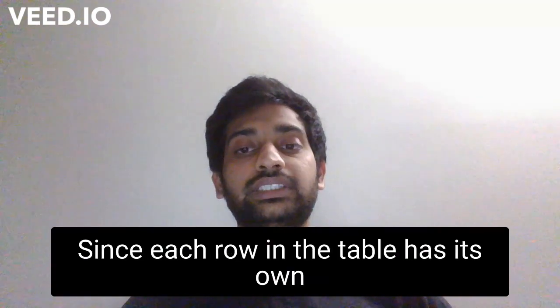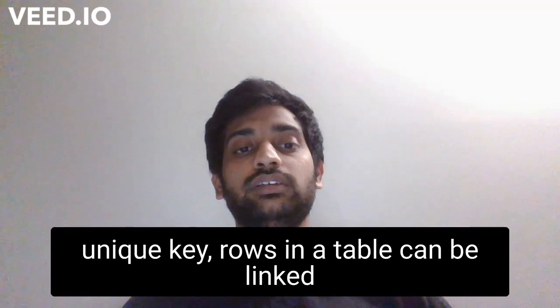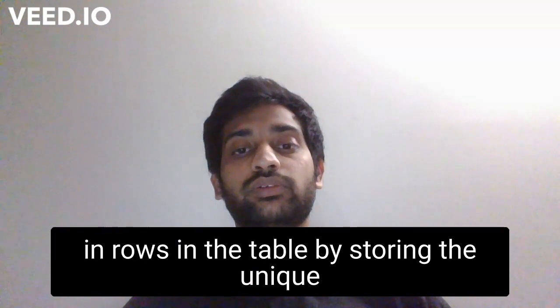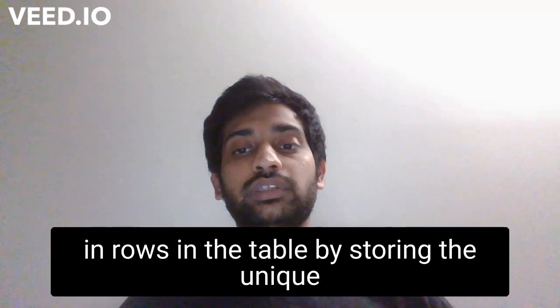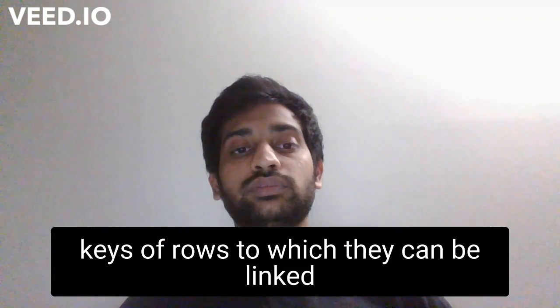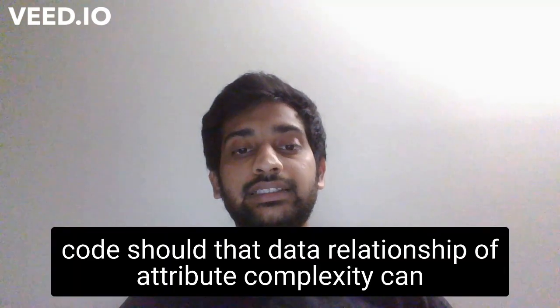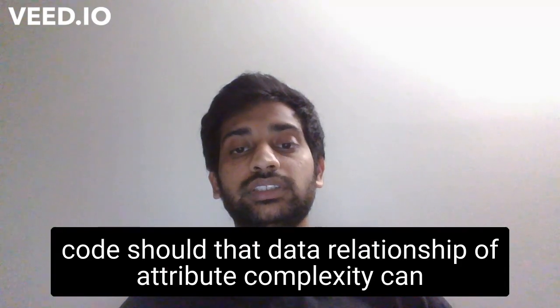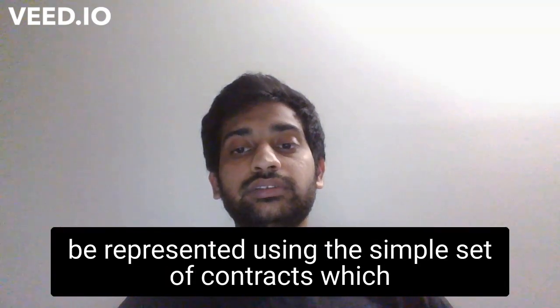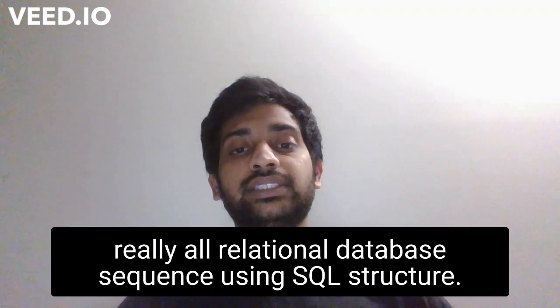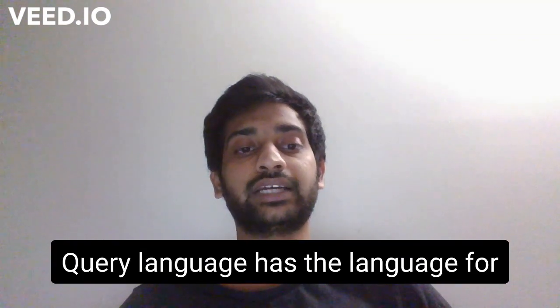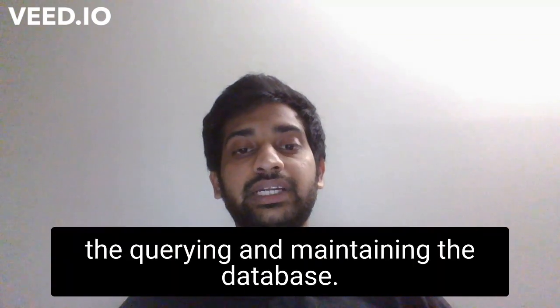Since each row in a table has its own unique key, rows in a table can be linked to rows in other tables by storing the unique keys of the rows to which they can be linked. Codd showed that data relationships of arbitrary complexity can be represented using a simple set of concepts. Virtually all relational databases use SQL, structured query language, as the language for querying and maintaining the database.